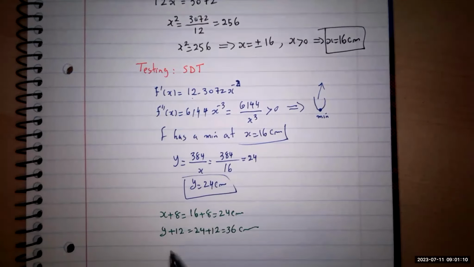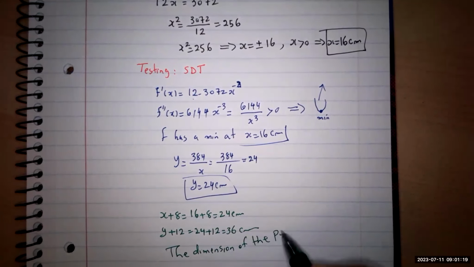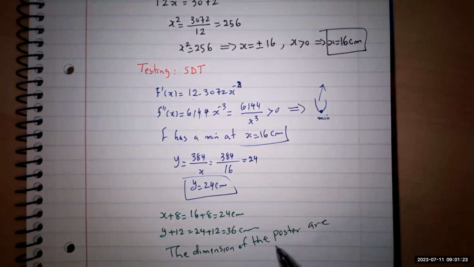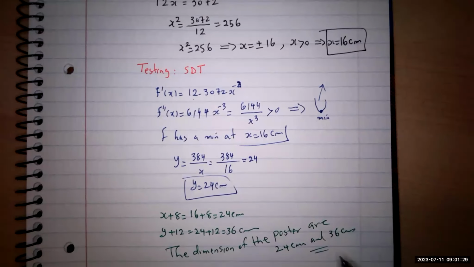So eventually the dimension of the poster are going to be 24 centimeters and 36 centimeters.